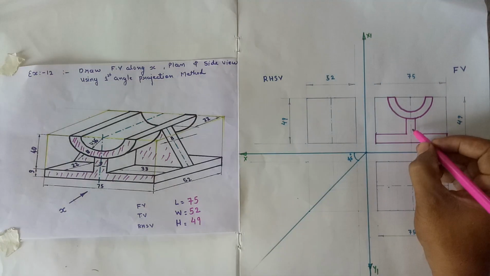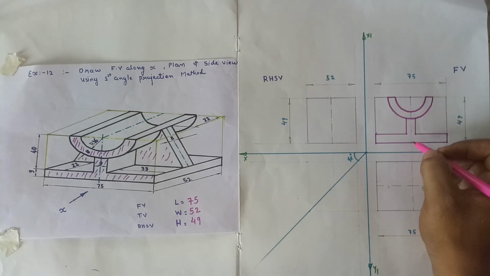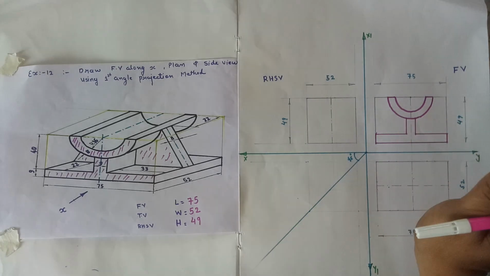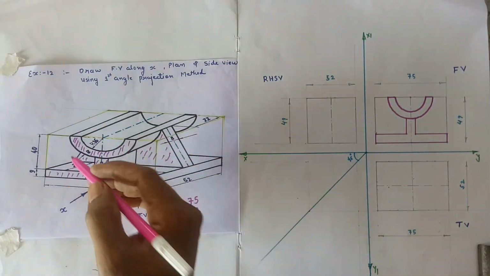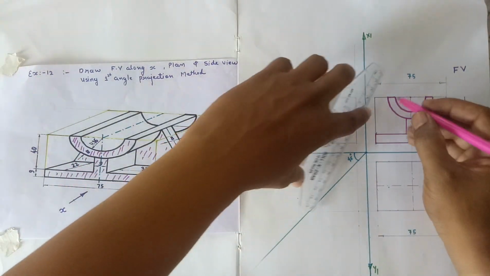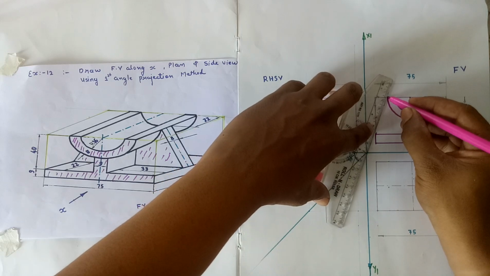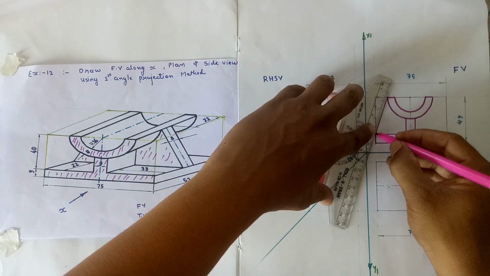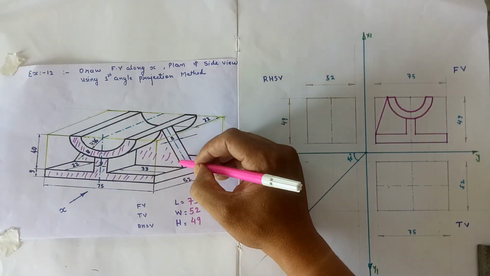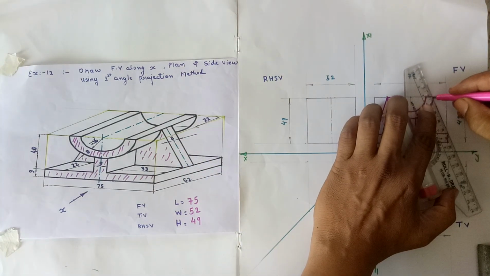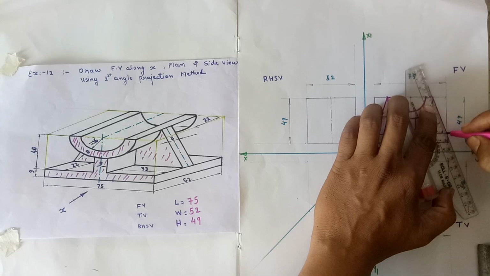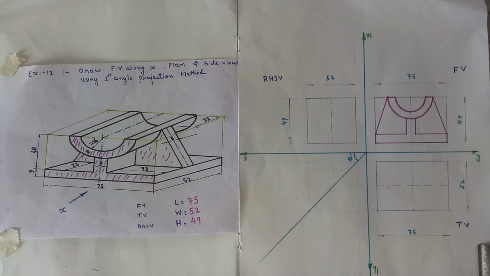So measure 4.5 mm on both sides of the center. The width of this part is 9 mm. Now this supporting part over here, from this point to this point, the edge of the supporting part, this on the right hand side also. So this will be the front view of the object.